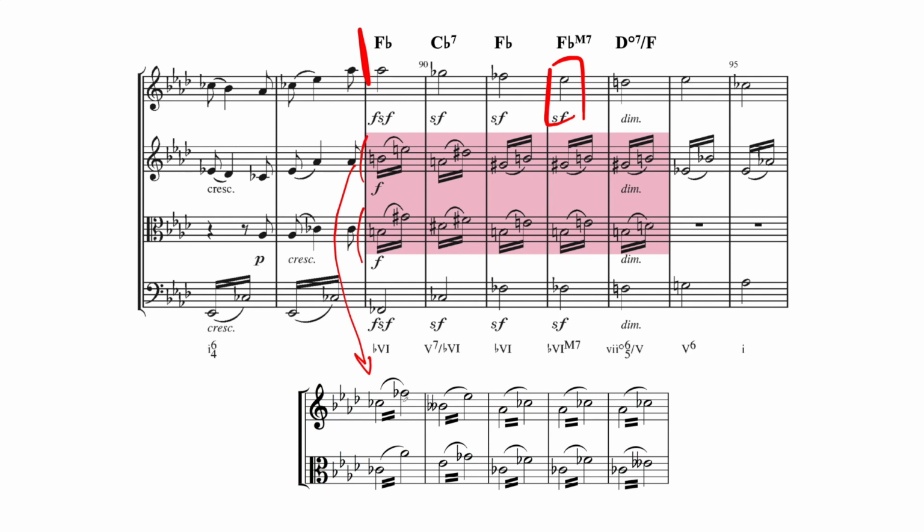It wouldn't cause much problem, but beginning here, instead of A natural, which is very easy to read and play, we would see B double sharp and E flat. And also here in the viola part, instead of D natural, we would see E double flat.